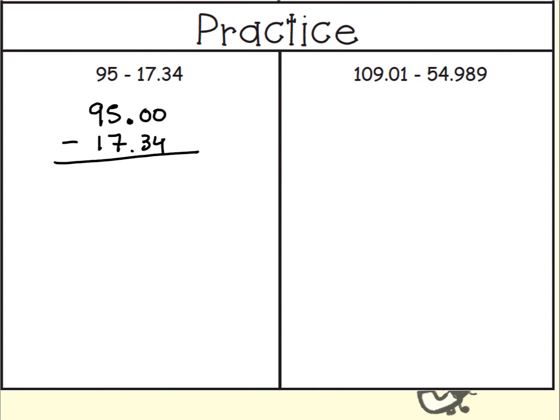Sometimes people get a little confused with borrowing here. We had to go to the ones place to borrow 1, which means this became a 10, but then we had to borrow from it, so it became a 9, and this became a 10. So you ended up with 10 take away 4, which is 6, 9 take away 3, which is 6. Bring down my decimal point. 4 minus 7 can't do, so I borrow from the 9. I got an 8. And now I have 14 minus 7, which is 7. 8 minus 1 is 7. 77 and 66 hundredths.